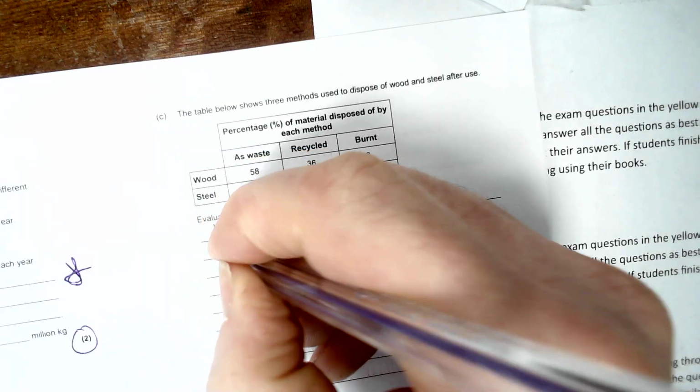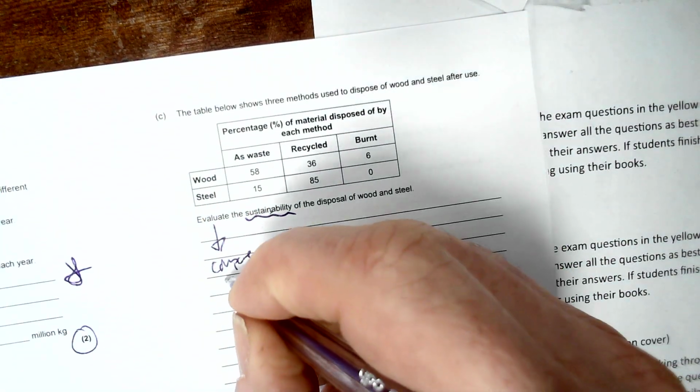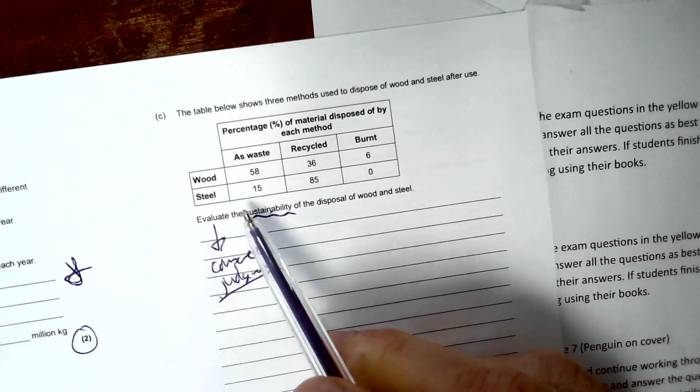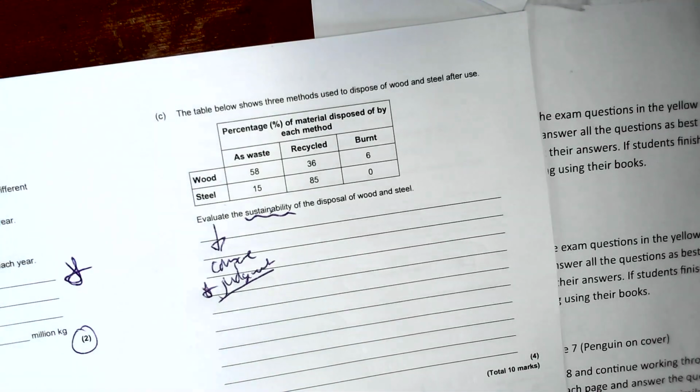So remember what evaluate means. It's firstly we're going to compare the sustainability and then we're going to reach a judgment. So I need to judge which of these is more sustainable. This is important that you do that. You have to do that.